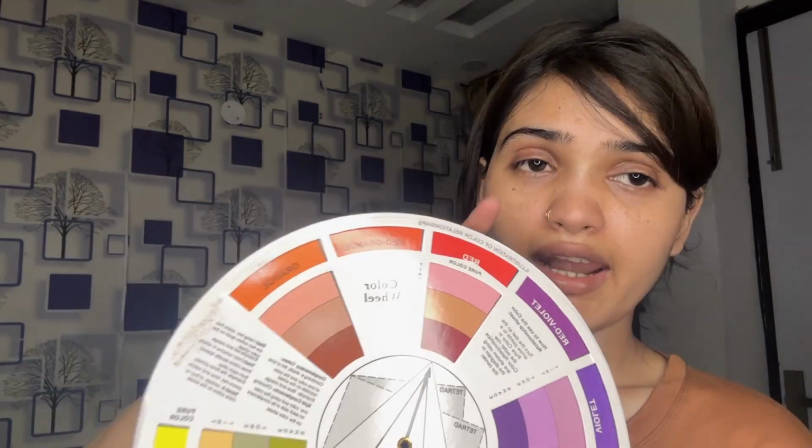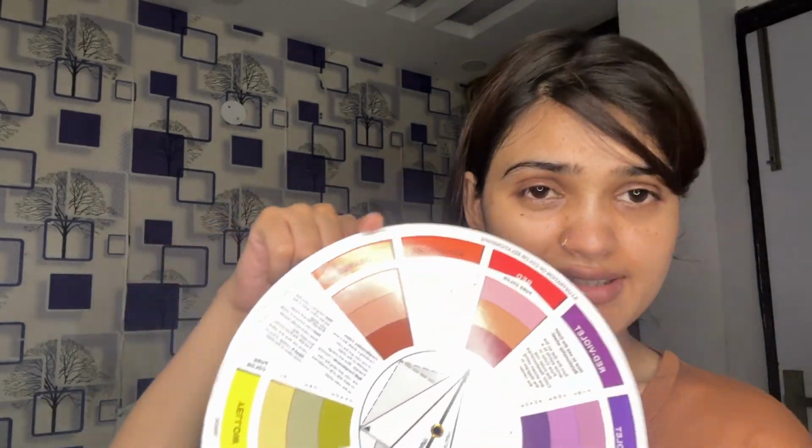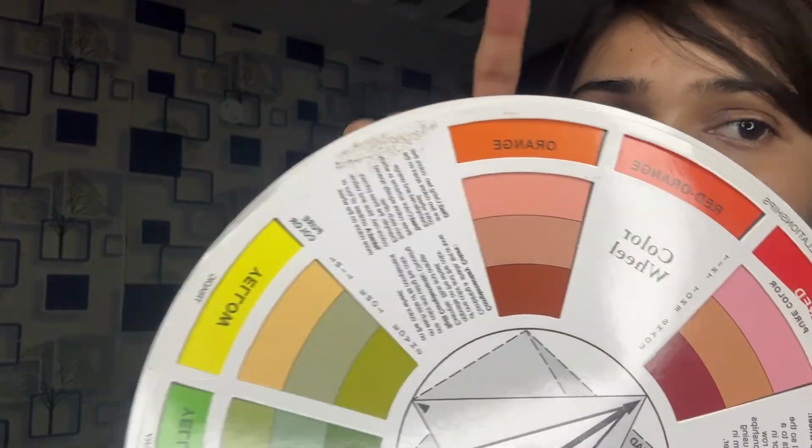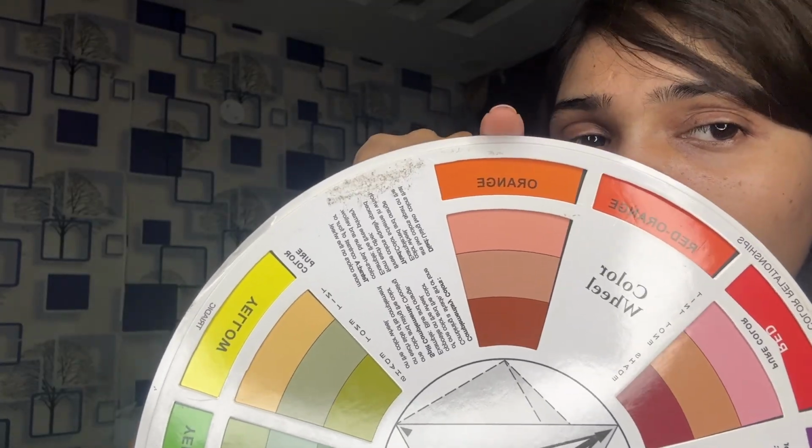Mix two primary colors and you make a secondary color. Red and yellow, when you mix them, prepare orange. I'll repeat: red is primary, yellow is primary, and when you mix them you create orange.